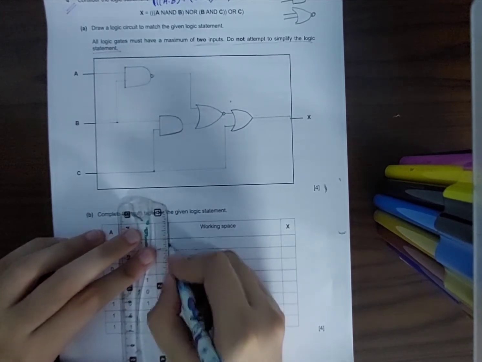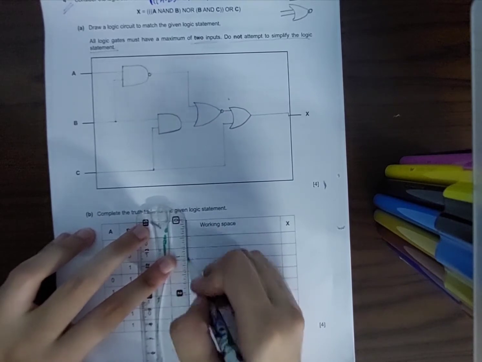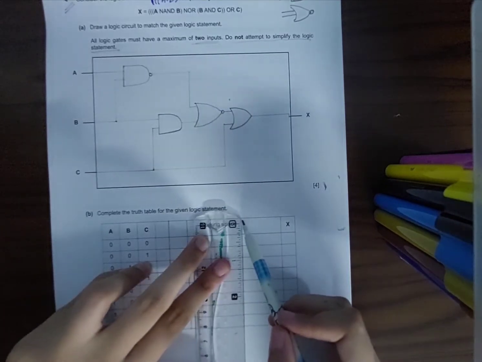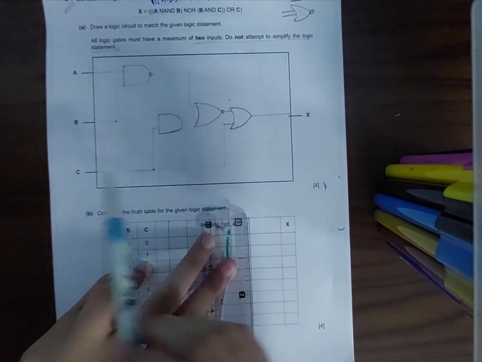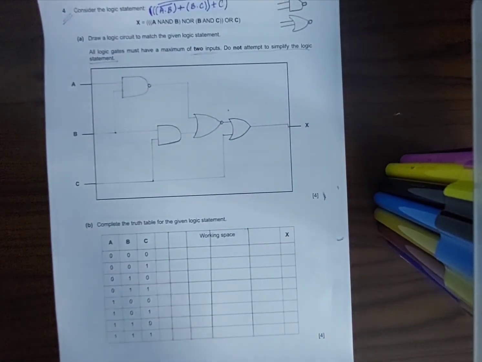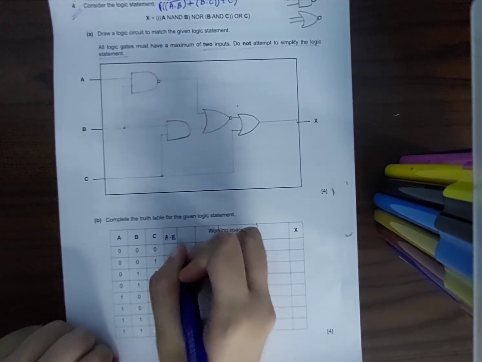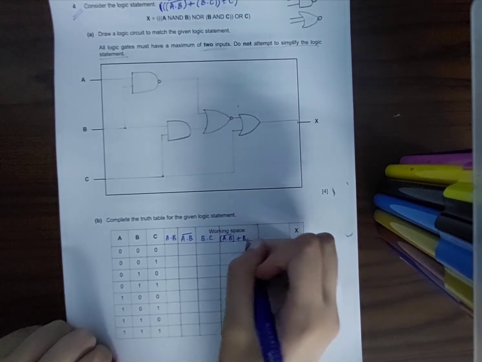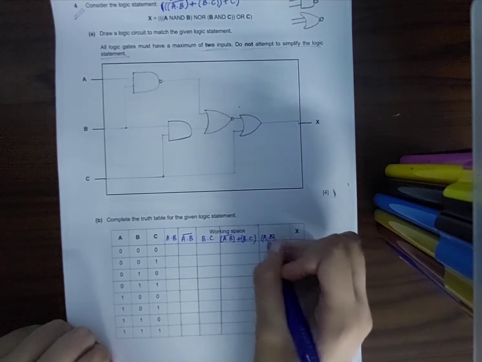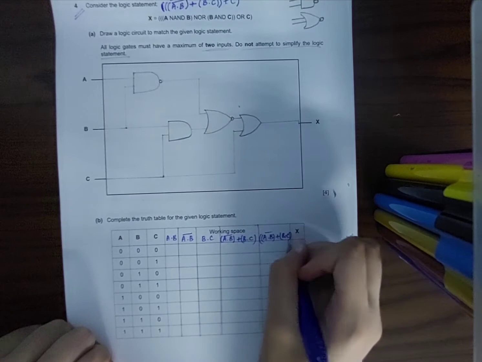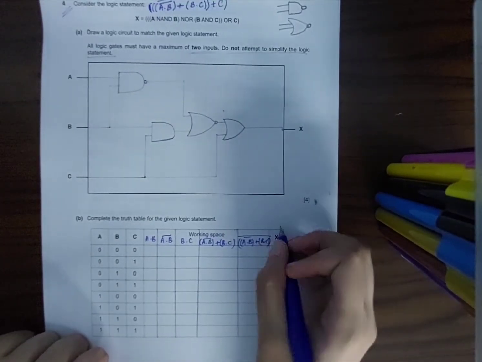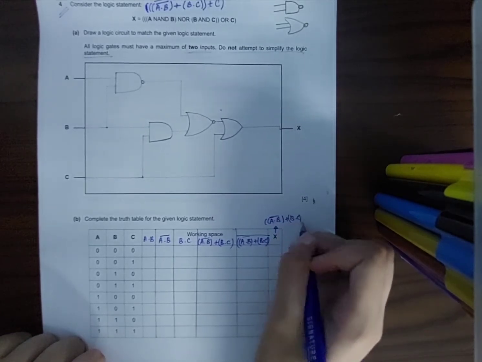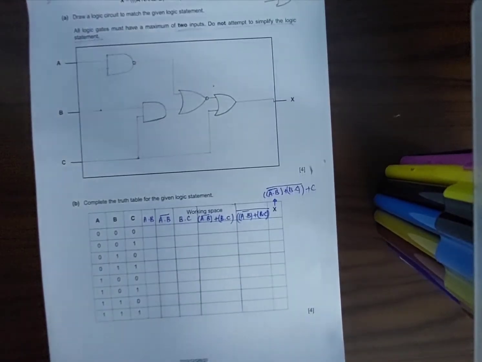First we'll do A dot B, stepwise calculations, and then A dot B bar, and then B dot C, and then A dot B bar plus B dot C, and then this NOR, and then the final output X is with plus C. So let's write it here: A dot B, A dot B bar, B dot C, A dot B bar plus B dot C, and then the whole thing, A dot B bar plus B dot C, NOR, and then the whole bar, plus C. It's going to be this thing.